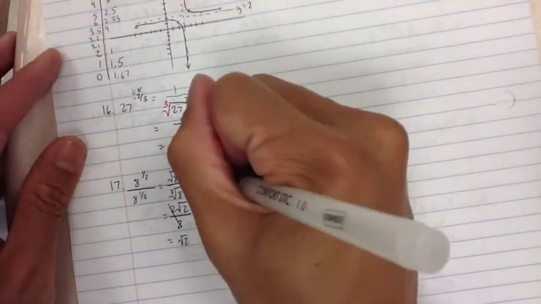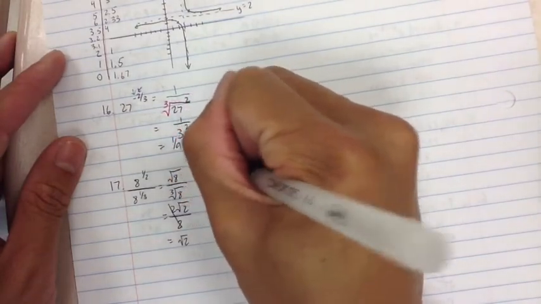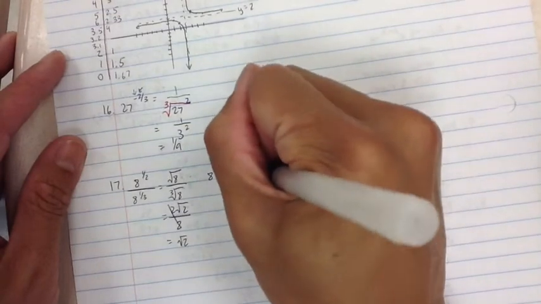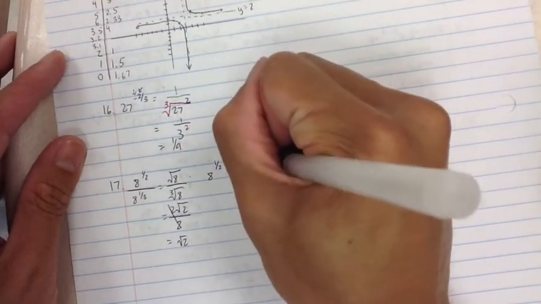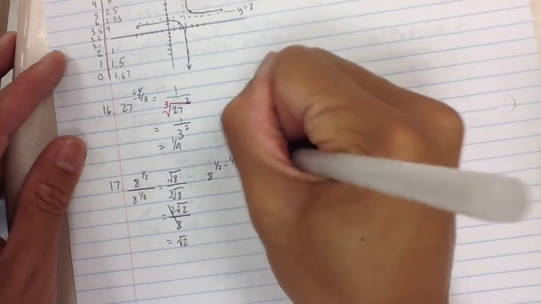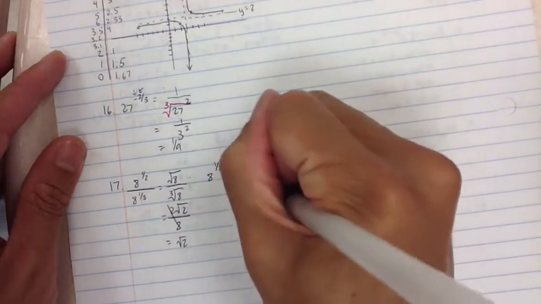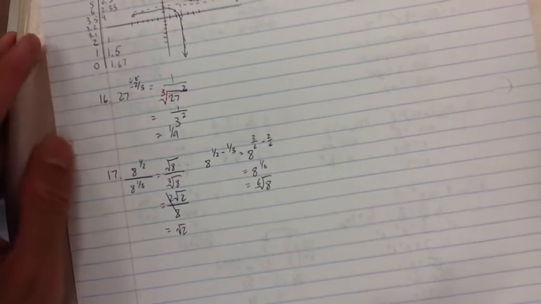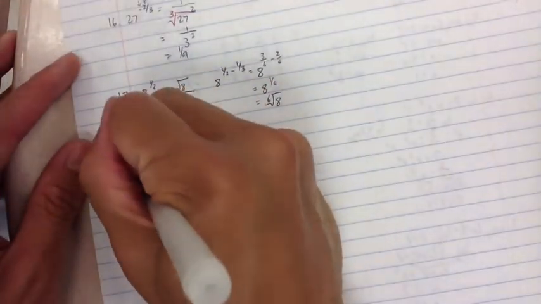The other thing you can do is subtract exponents, which is what dividing is, subtracting exponents. So that's really 8 to the 3/6 minus 2/6. I need a common denominator, that's why I'm changing it to 6. That's 8 to the 1/6, or the 6th root of 8. Those two are the same answers, even though they don't really look the same.